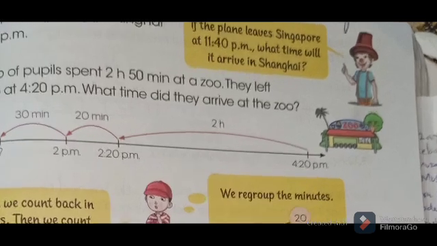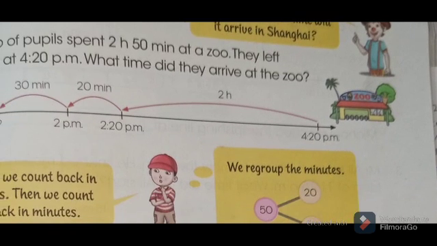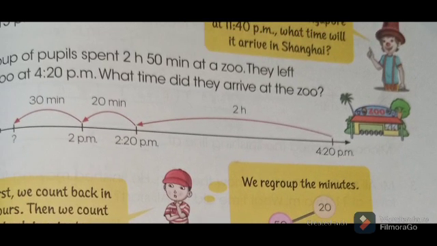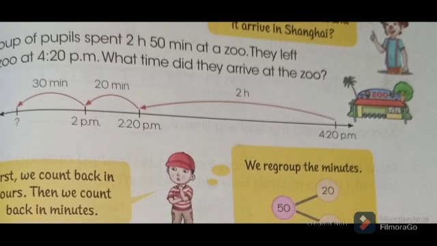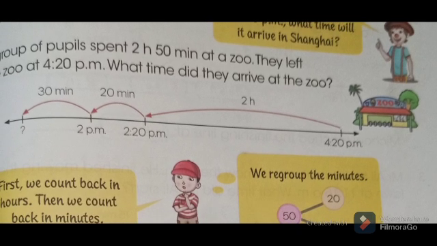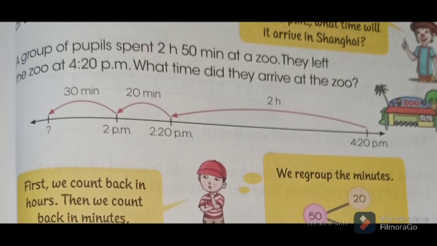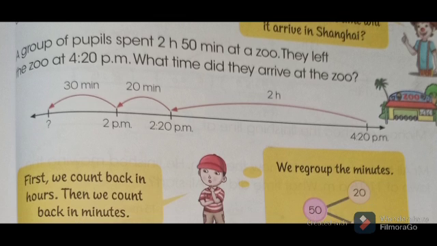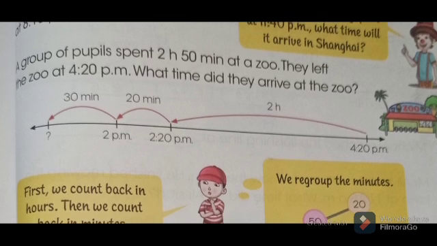As the ending time is given in this example, 2 hours back from 4:20 p.m., we will get 2:20 p.m. Now we again count back 20 minutes, then we will get 2 p.m. as the total time is 2 hours and 50 minutes and we have counted 2 hours and 20 minutes.